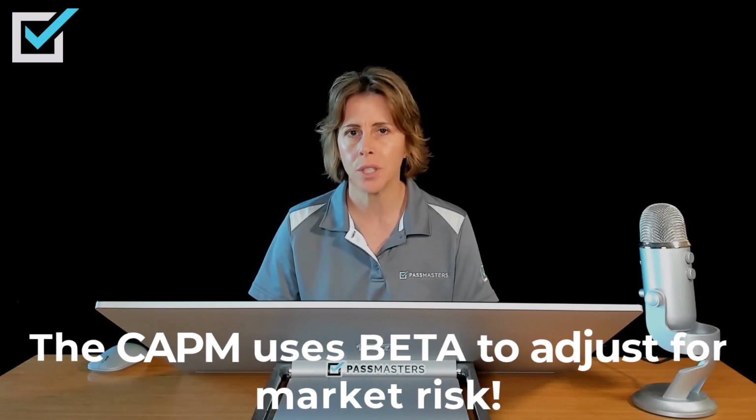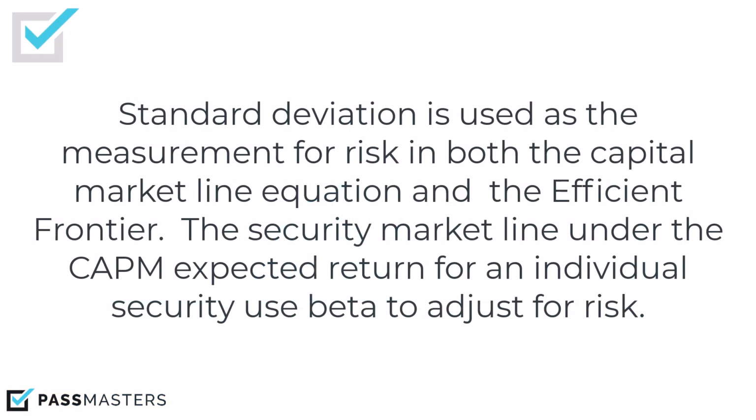So when you're doing the security market line calculation under the capital asset pricing model, use beta. If you were determining the expected return for a portfolio as a whole, then you would use standard deviation. So standard deviation is used as the measurement for risk in both the capital market line equation and the efficient frontier. But when we're doing the security market line under the capital asset pricing model, expected return for an individual security, we use beta.